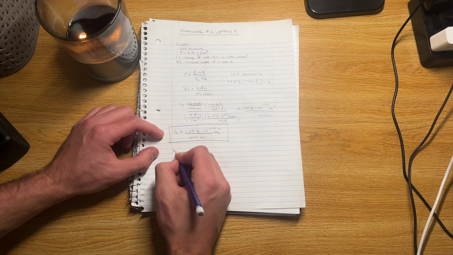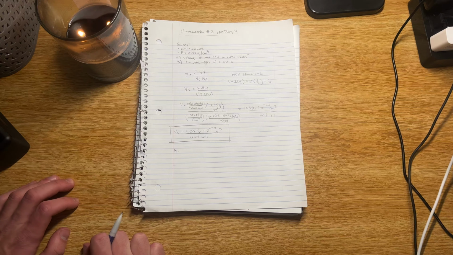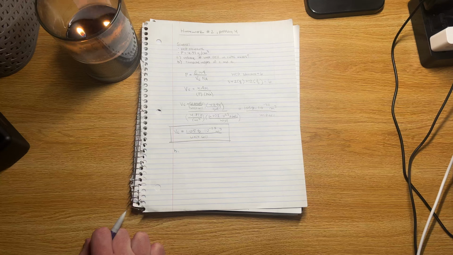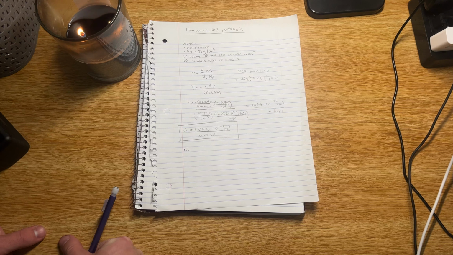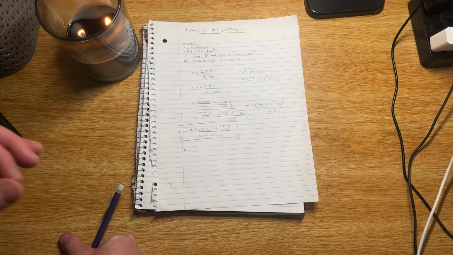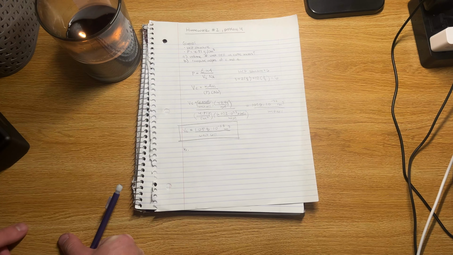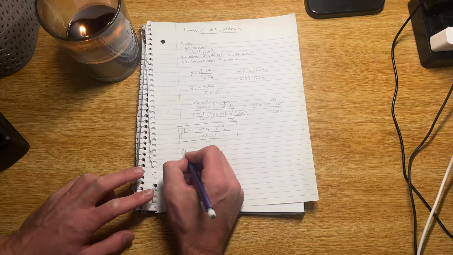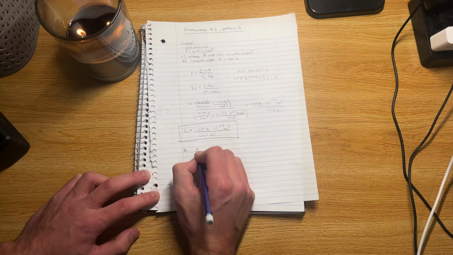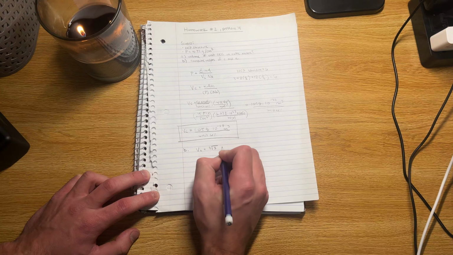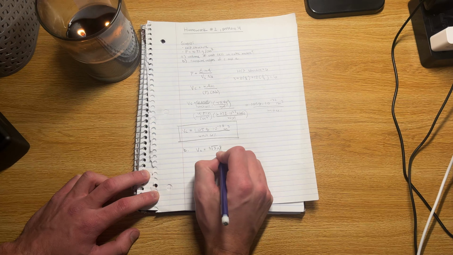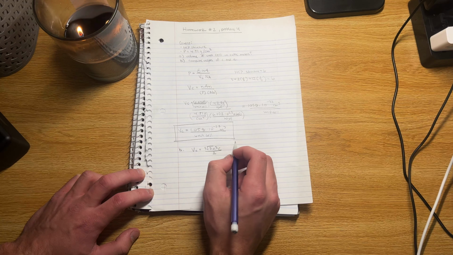So for part B, we want to compute the values of C and A. The C to A ratio is the axial ratio, and we're also given the equation for this one, which is VC is equal to 3 and so on.